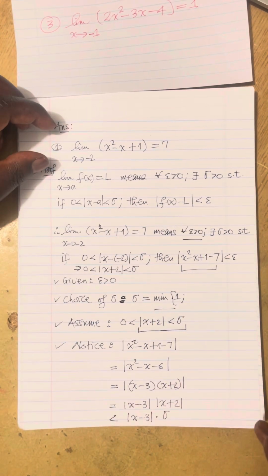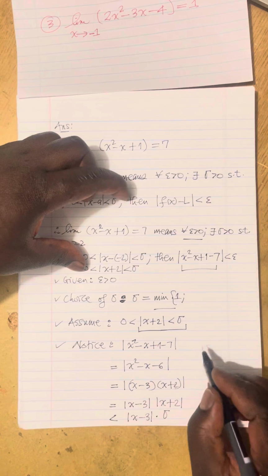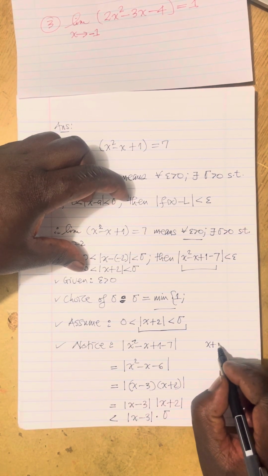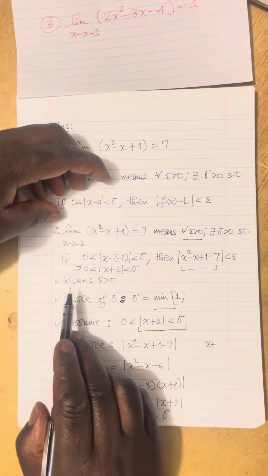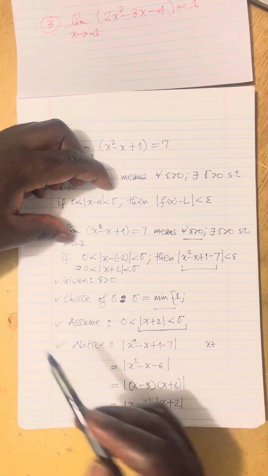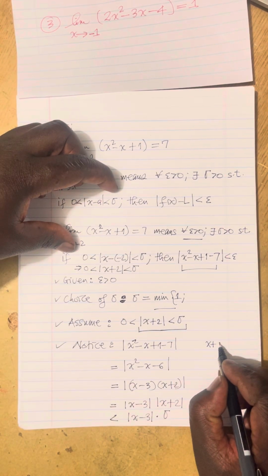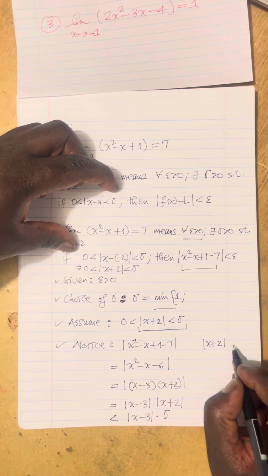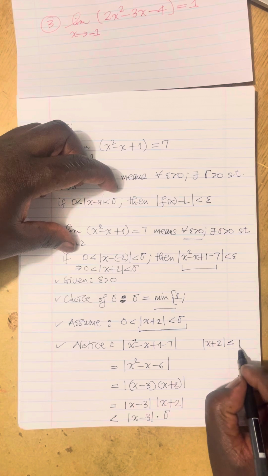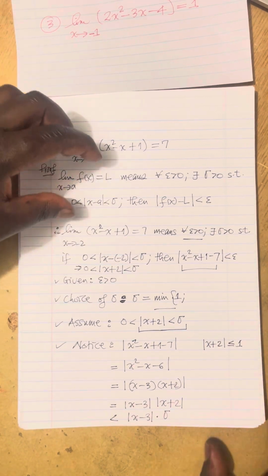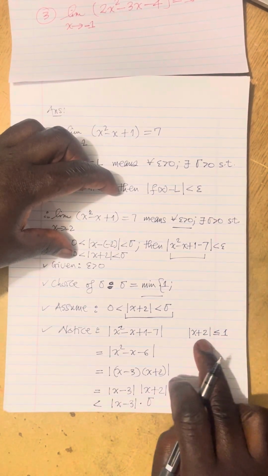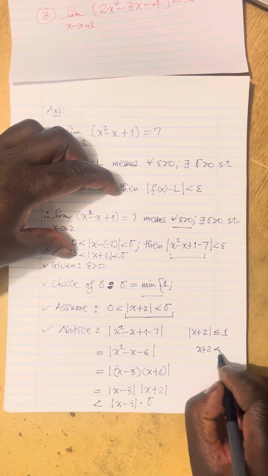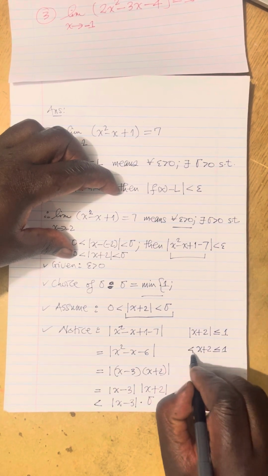So now if we look at this part here, we're going to say, all right, let's have our distance, which is absolute value of x minus 2, our distance between x and minus 2, which is basically the absolute value of x plus 2. Let this one be within 1, less than or equal to 1. By definition of absolute value, you can remove the absolute value signs here. You're going to get x plus 2. This should be less than or equal to 1, but greater than or equal to minus 1.